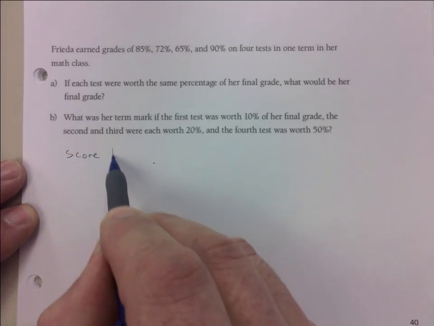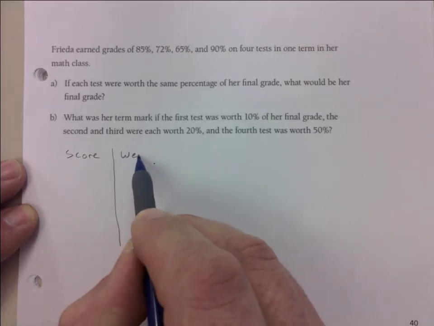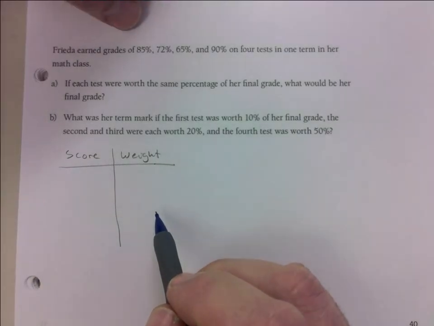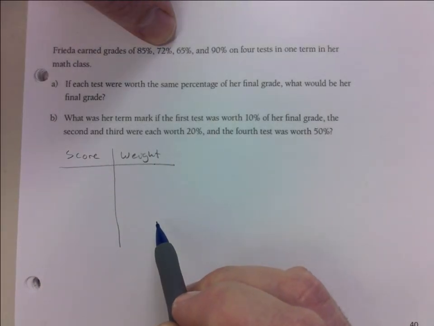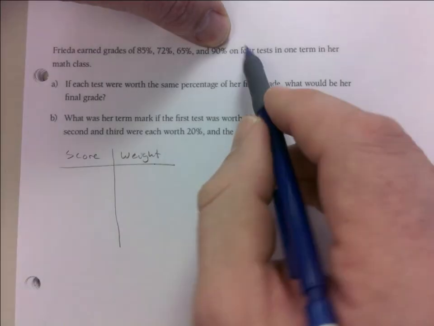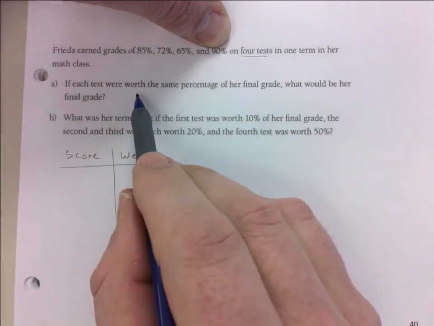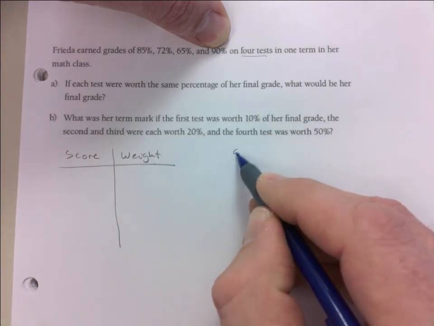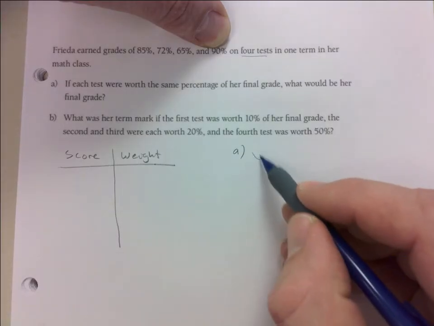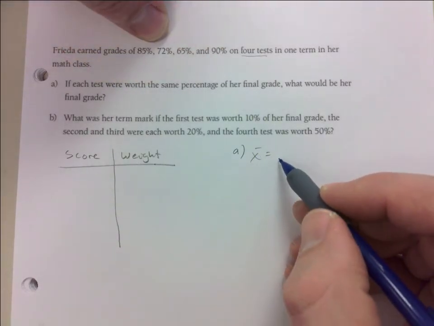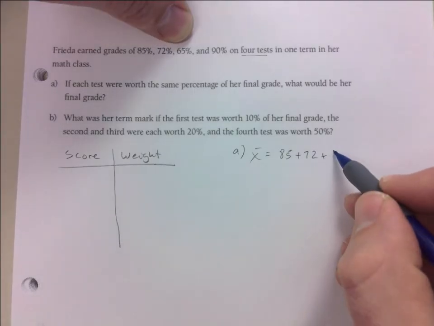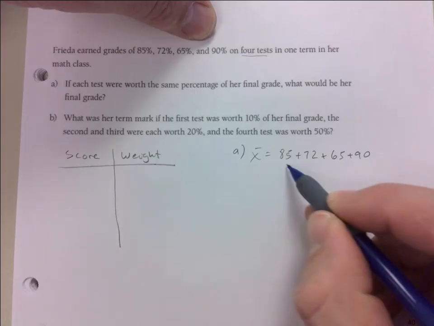So I'm going to go score and weight. So you make your own little table here. Okay? So we've got grades 85, 72, 65, 90 on 4 tests. If each is worth the same, what is the final grade? Let's do A here. I jumped the gun here, sorry. If all of them are the same, it's just 85 plus 72 plus 65 plus 90 divided by 4.